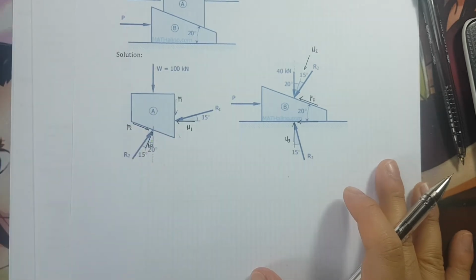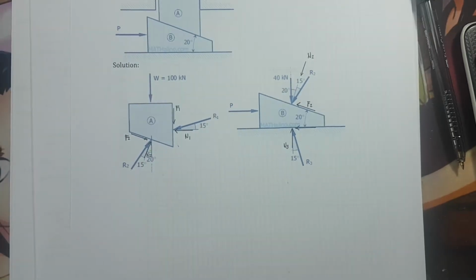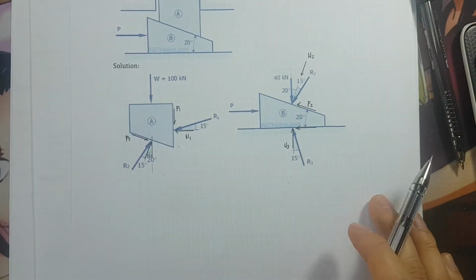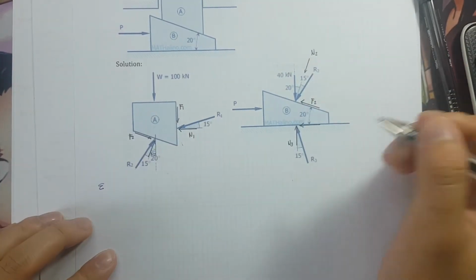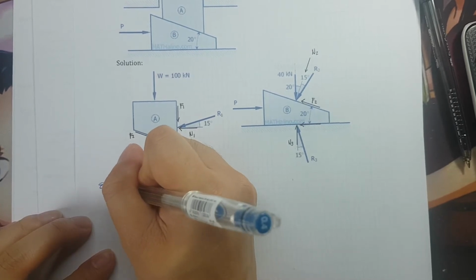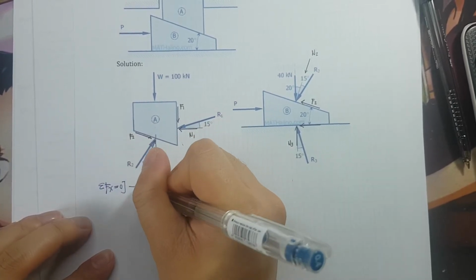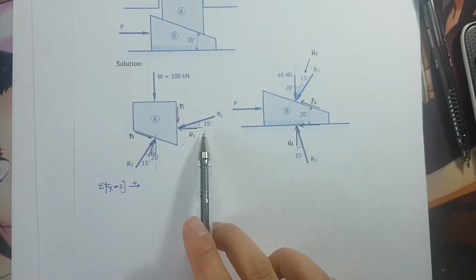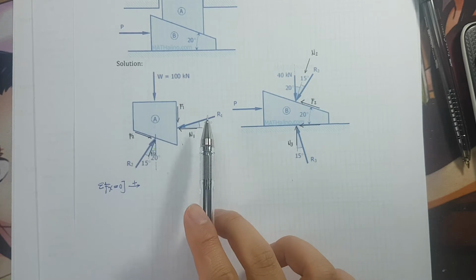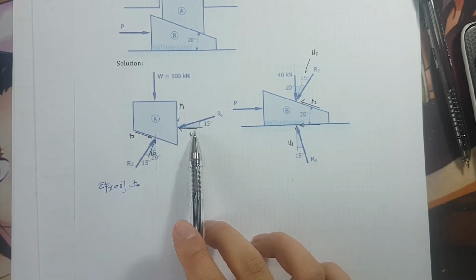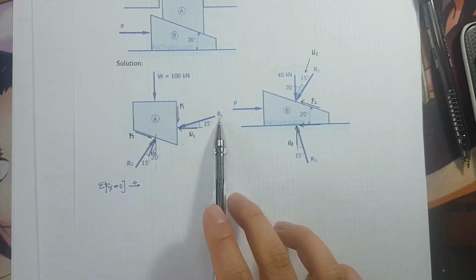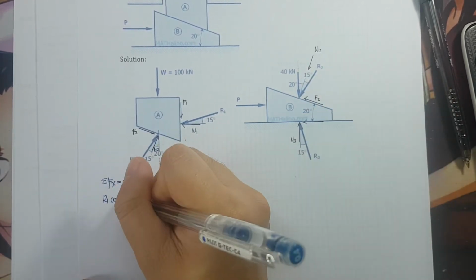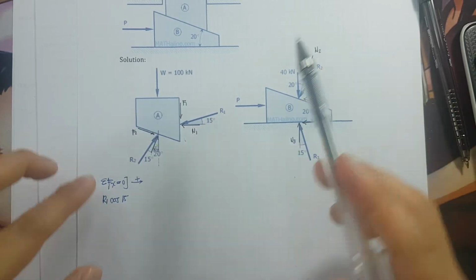So let's start with block A, or from block A to the wedge, and from the wedge to P. Okay, summation of forces along the x-axis is equivalent to 0. All forces that are pointing towards right should be positive. So what are those forces? We have R1. The horizontal component of R1 is a cosine function, adjacent over hypotenuse. So that would be R1 cosine 15. Next, we have R2.